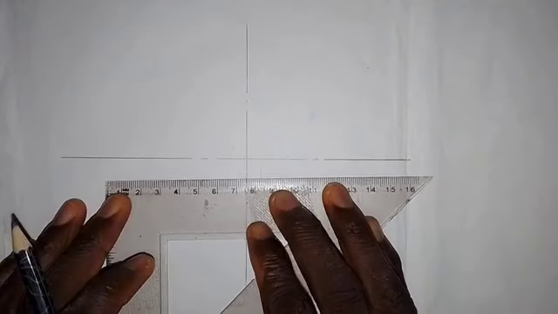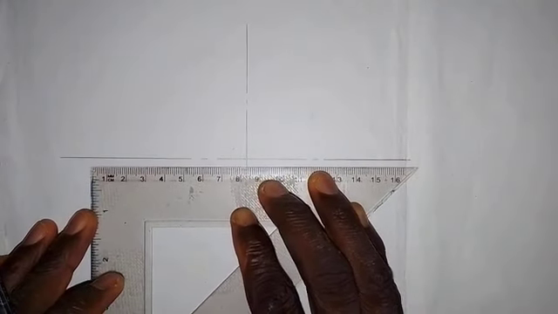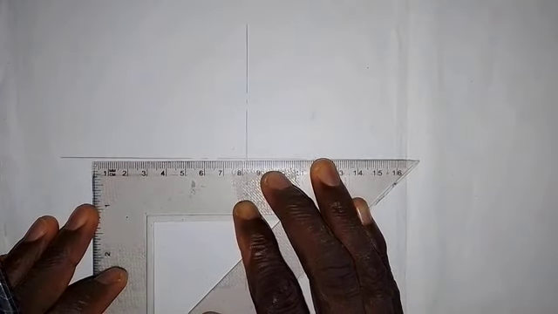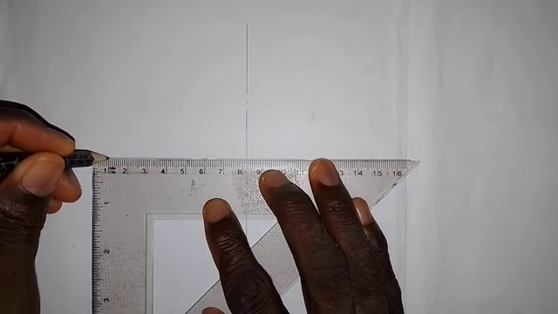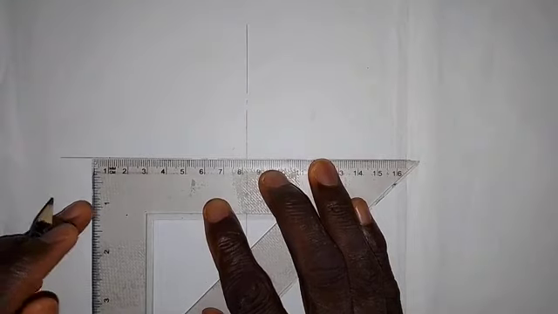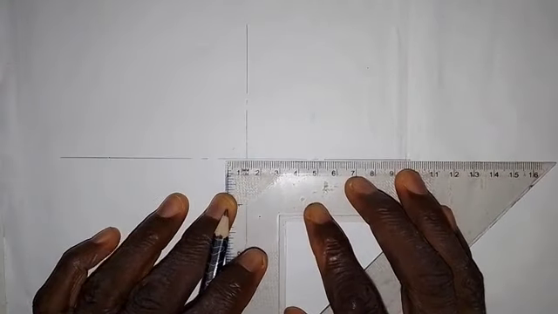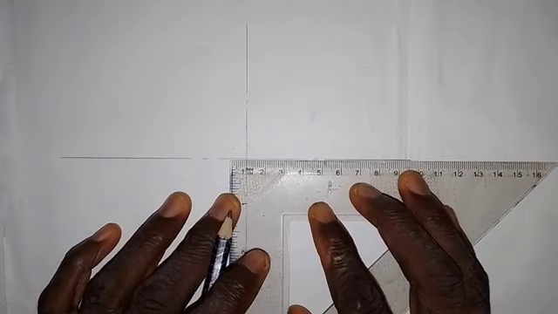Alright, the next thing that I'm going to do is take a measurement of 72 millimeters from this midpoint, where these two lines intersect. I will take 72 to the left side, and also I will take 72 millimeters to the right side here.